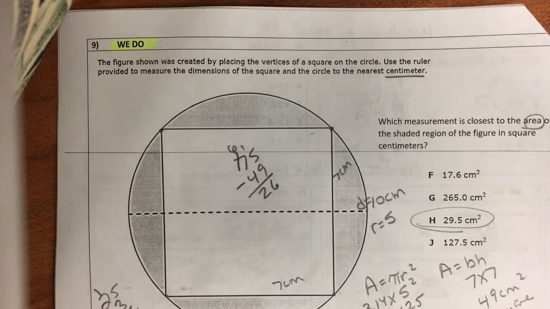Okay, please write on here that you used your ruler to measure.